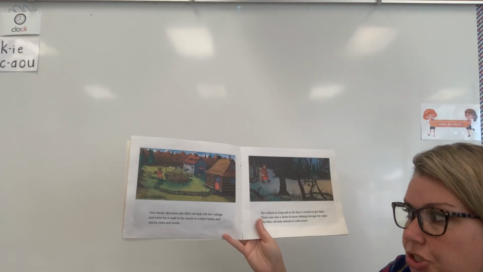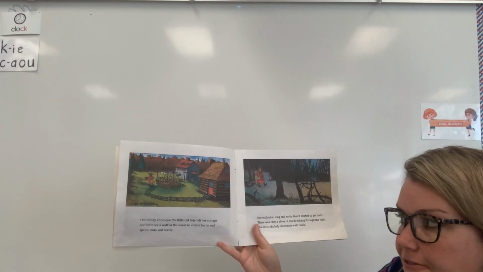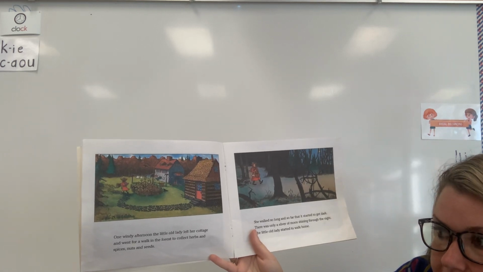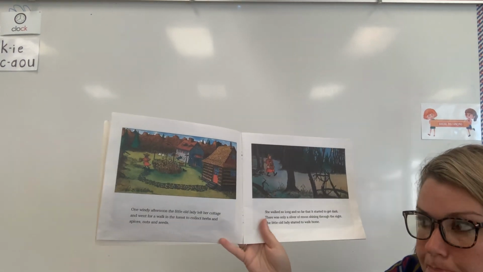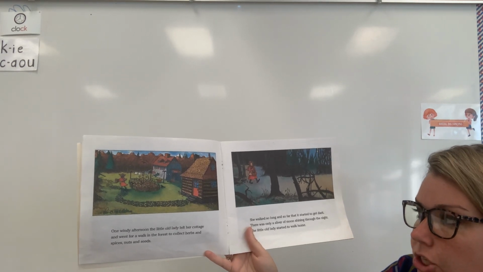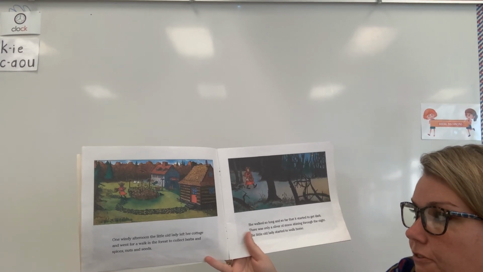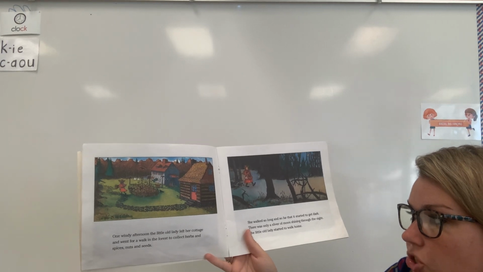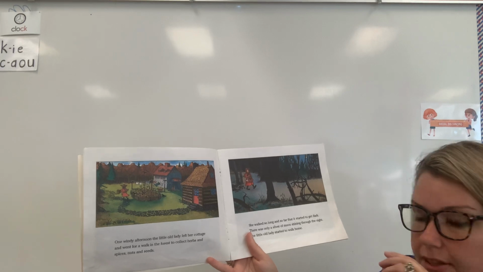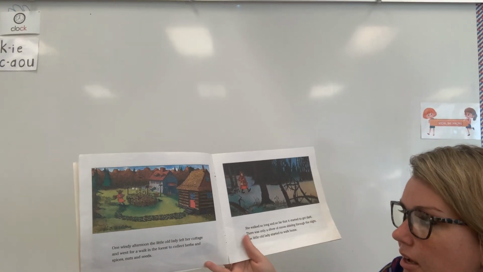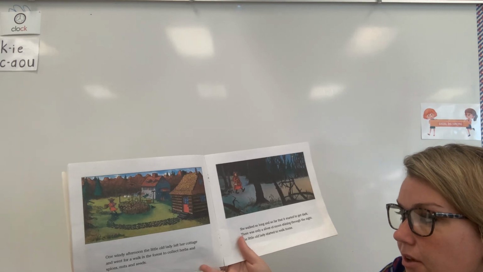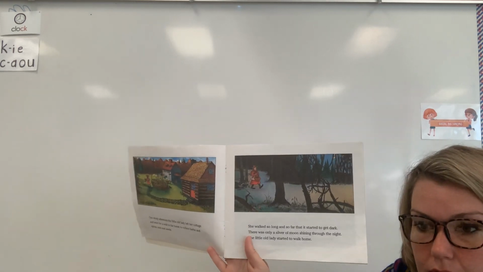One windy afternoon, the little old lady left her cottage and went for a walk in the forest to collect herbs, spices, nuts, and seeds. She walked so long and so far that it started to get dark. There was only a sliver, that means a tiny bit, of moon shining through the night. The little old lady started to walk home.